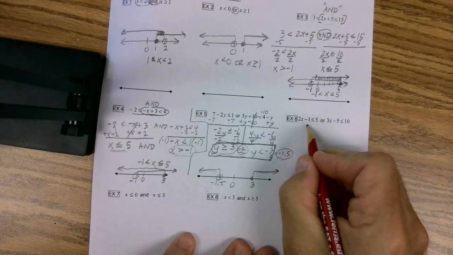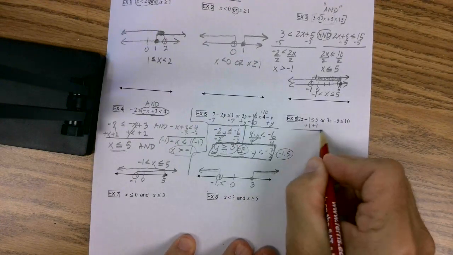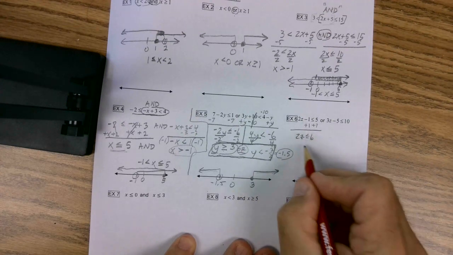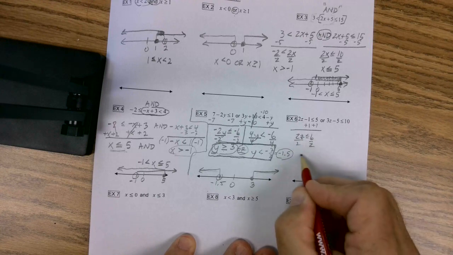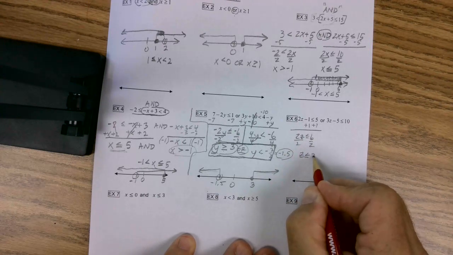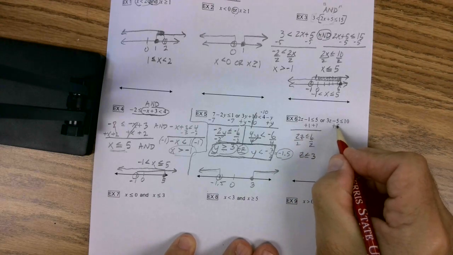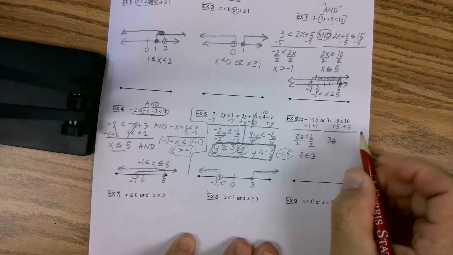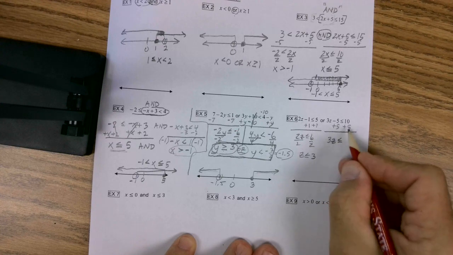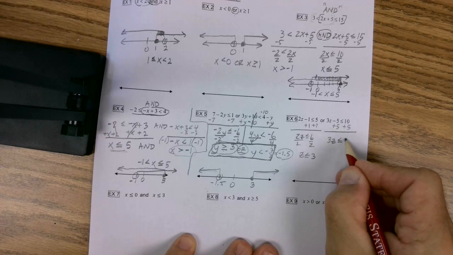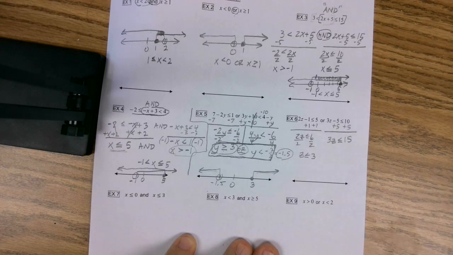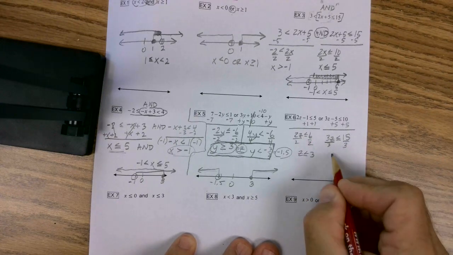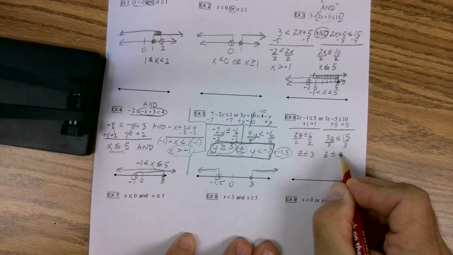A little different. Add 1. 2z is less than or equal to 6. Keep going with this guy. Z is less than or equal to 3. Add 5. I get 3z is less than or equal to 15. I don't know if you guys can hear my phone ringing or not, but all right, so divide by 3. Z is less than or equal to 5.